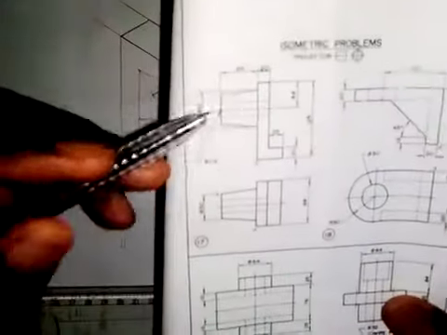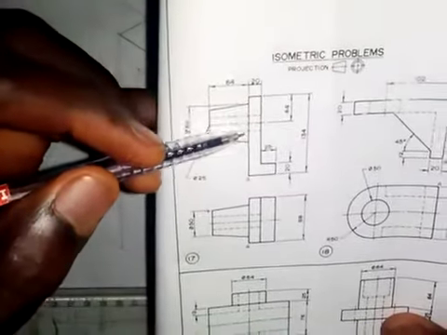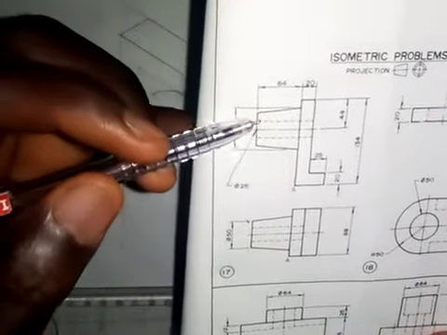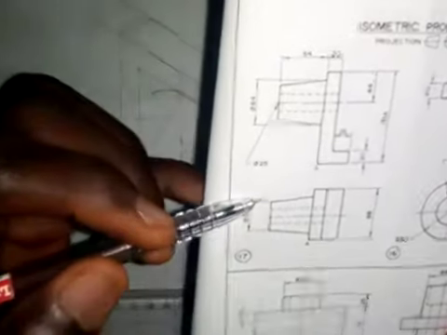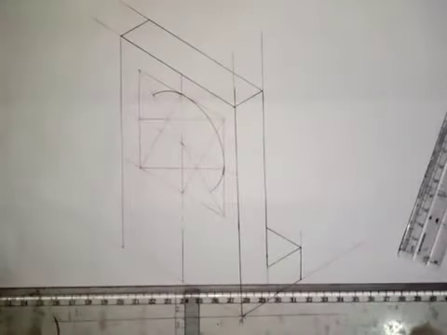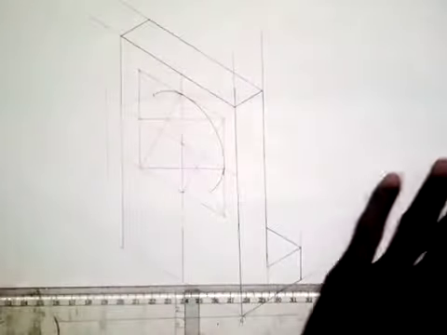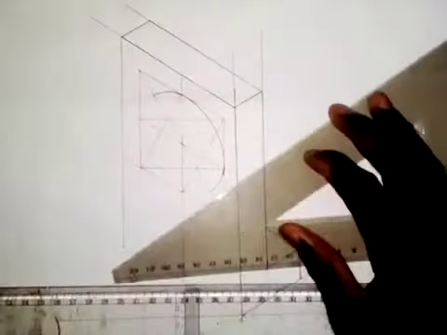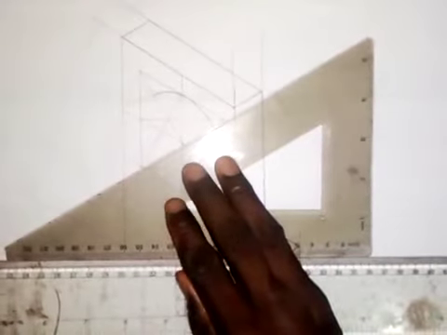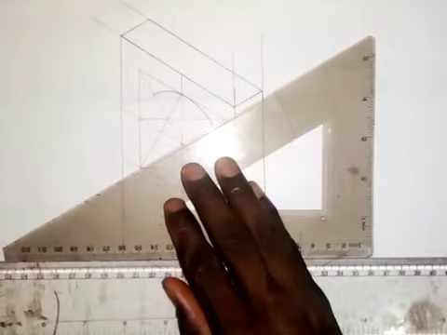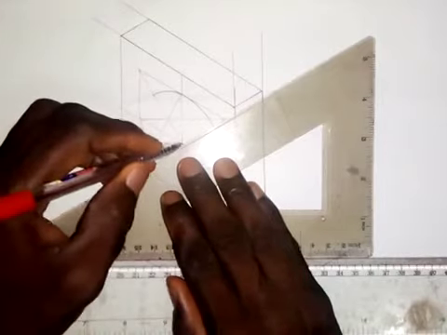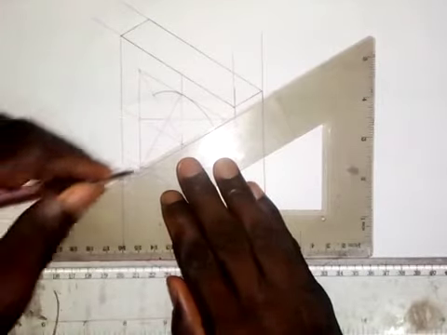So what we have done here is that we have produced a part of this circular part that we have here. Then we also have a circular part on this point here, whose diameter is 50 millimeters, as you can see here. So what we need to do now is, from this point here, put the set square at this point and draw a line in this direction.